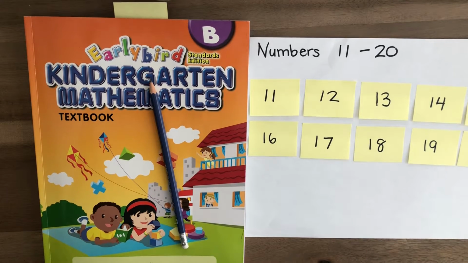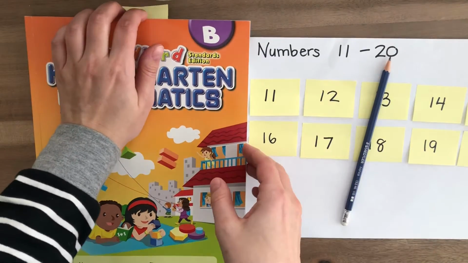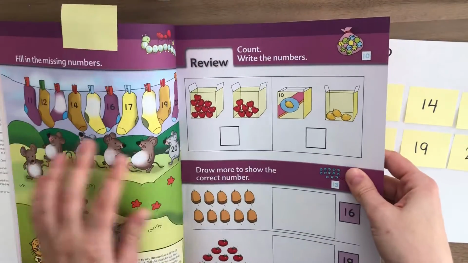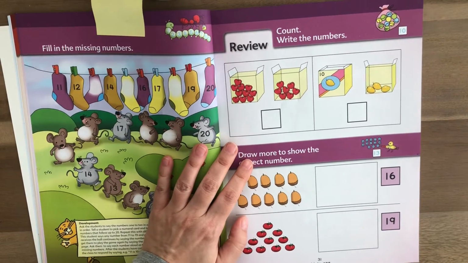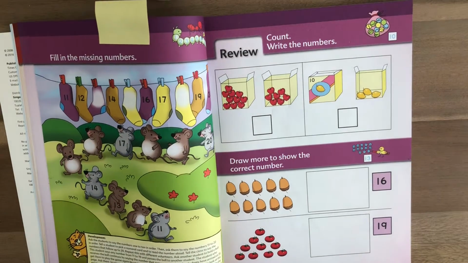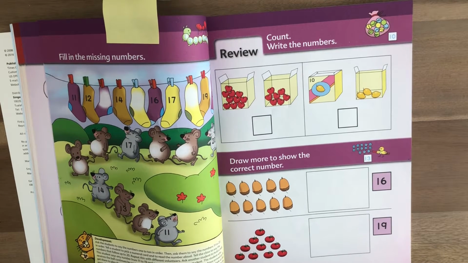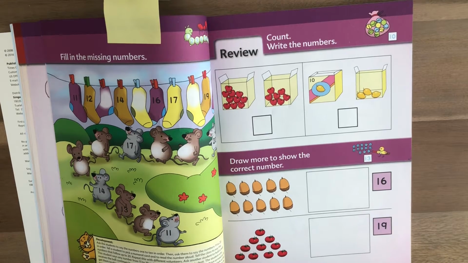All right, first things first, let's turn to our first page, which is page 30. Pause the video and turn to page 30. Awesome, let's get started. So we are finishing up Unit 12 today, numbers to 20. We're going to be working today beginning with filling in missing numbers. This is what Mrs. Peterson's going to be doing for her extra activity today.